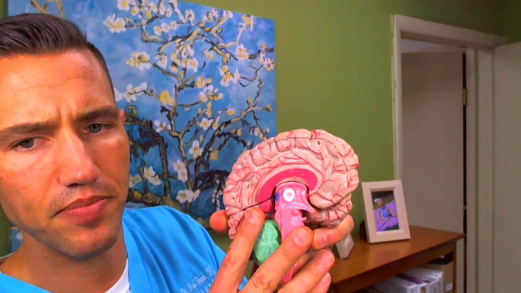Now, if we look inside the brain, we're going to find this area called the hippocampus, which is very important for learning, for memory, for spatial awareness. If we look inside the brain here, this curved area, this C shape that's pink, is the hippocampus. Now the hippocampus is extremely sensitive to inflammation. And in autoimmune thyroid conditions or hypothyroidism, inflammation is very commonly found.